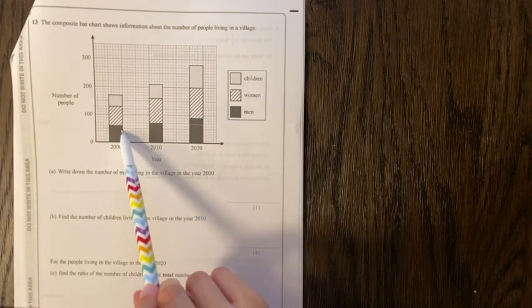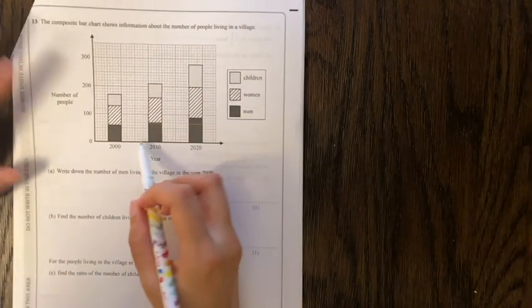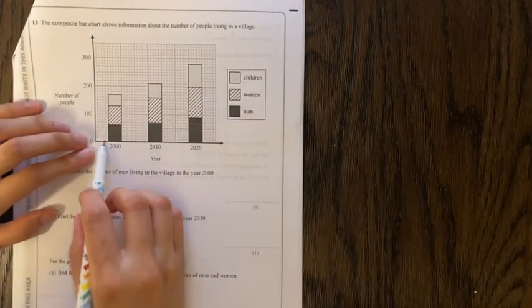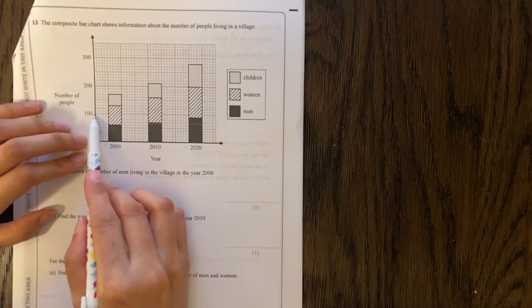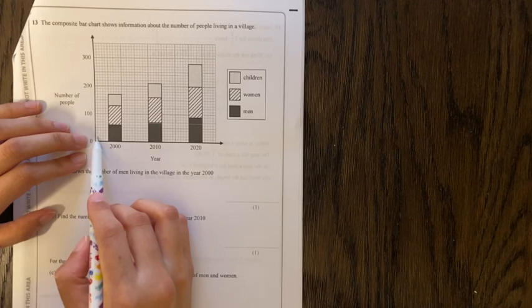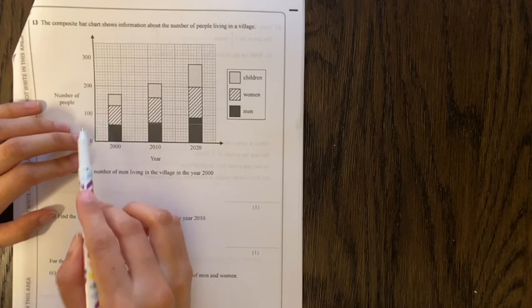So I need to count how much this is worth. This will be a bit small, hopefully you can still see, but if my axis here is saying that this is 100 and there's 10 squares, I just do a simple calculation in my head, which is 100 divided by 10 is 10.